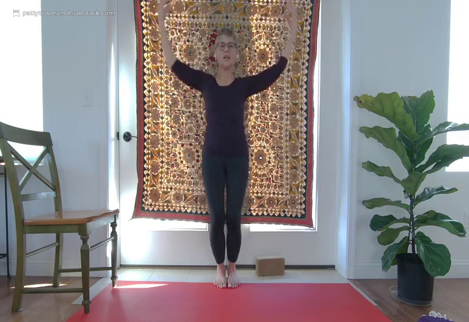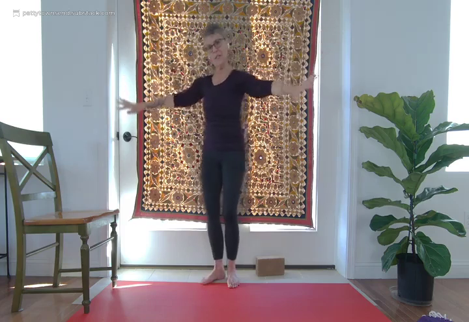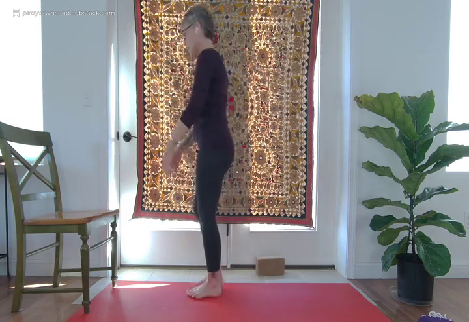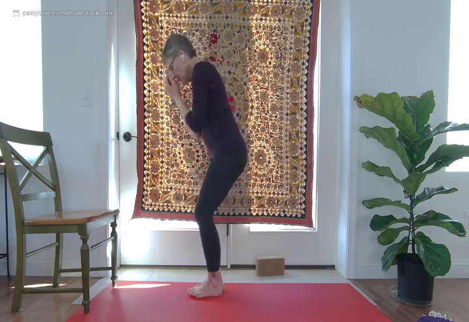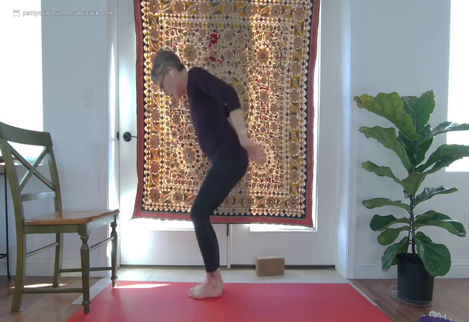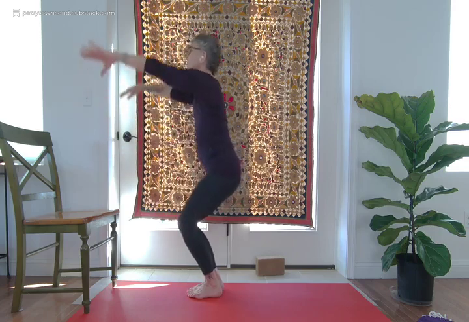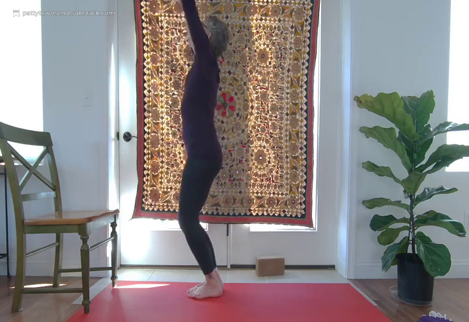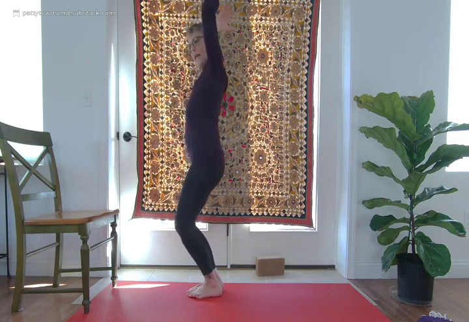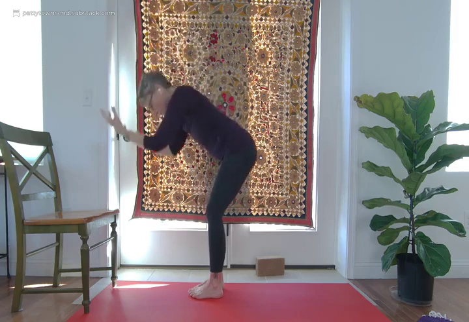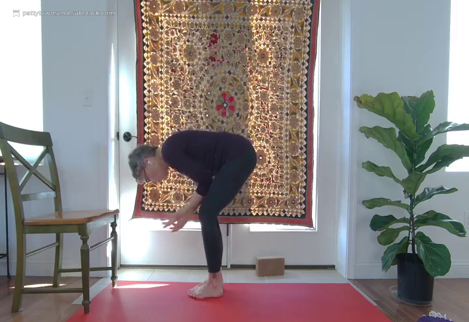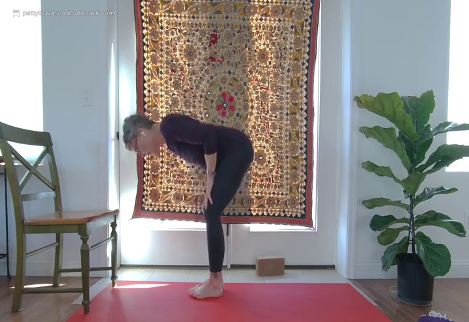And then what if it's a Surya half? Anjali Mudra, exhale. As you're inhaling, so many ways to do it. Extra breath maybe, and exhaling over. Inhale, slide out.